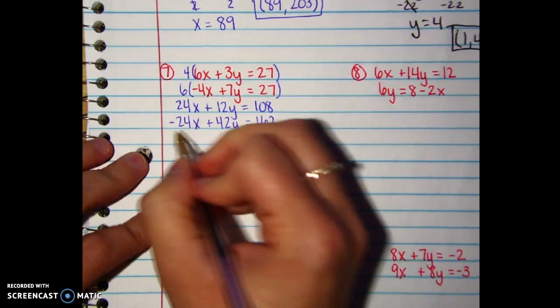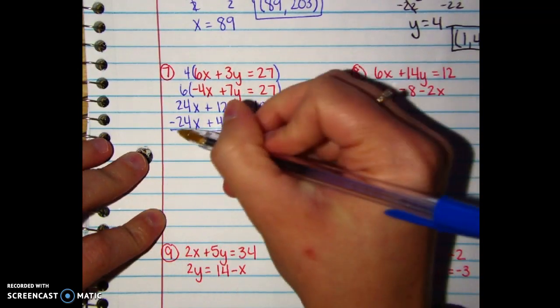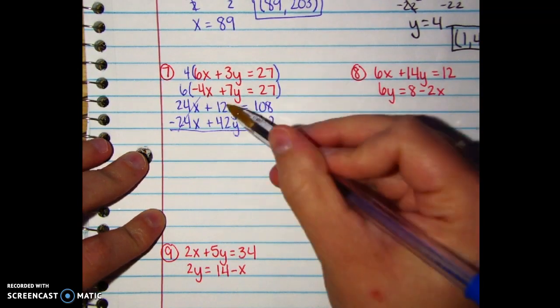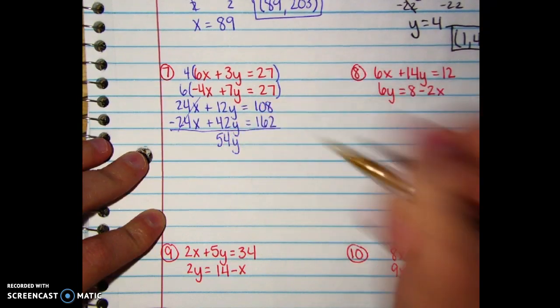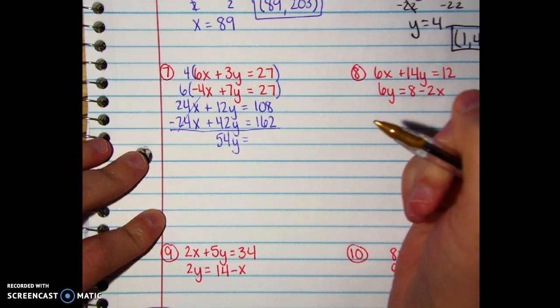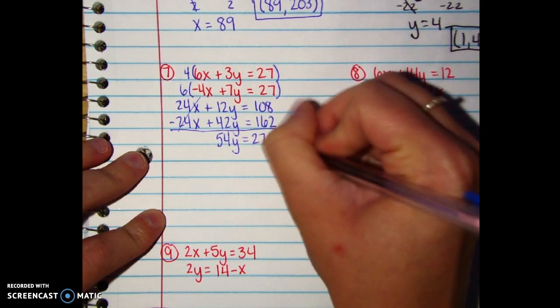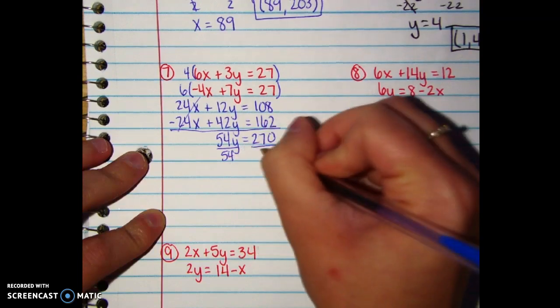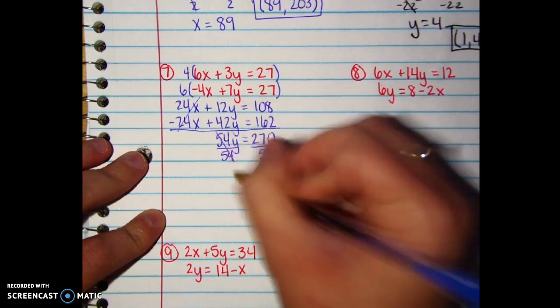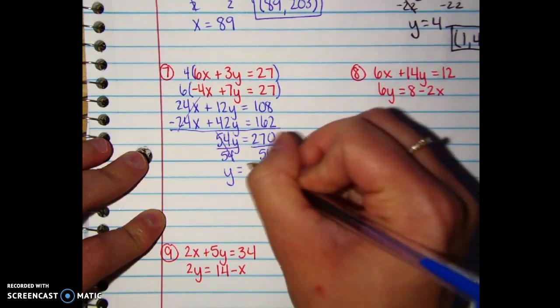These cancel out. 12 plus 42 is 54y. And 108 plus 162 is 270. Divide both sides by 54. And y equals 5.